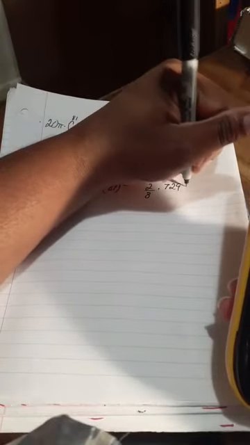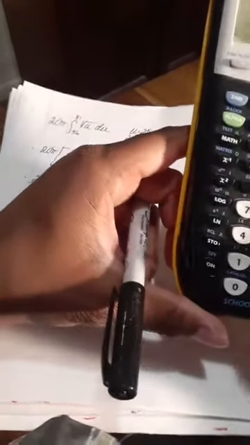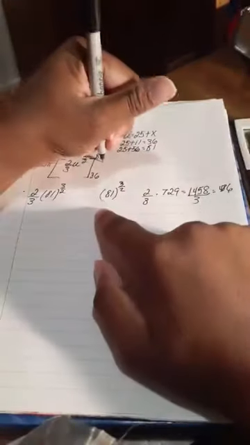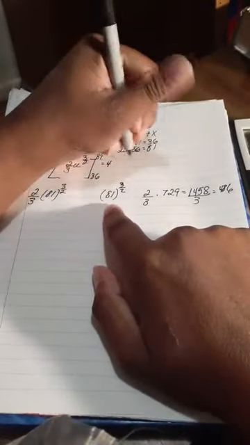So what we're going to have is 2/3 times 729. And that gives us 1458. So this would be 1458 all over 3. Let's see if that reduces. It does. It gives us 486. So that's what we get when we stick in the 81. We get 486.